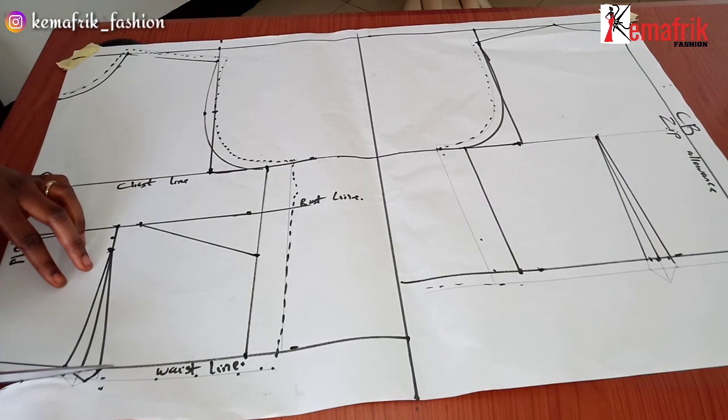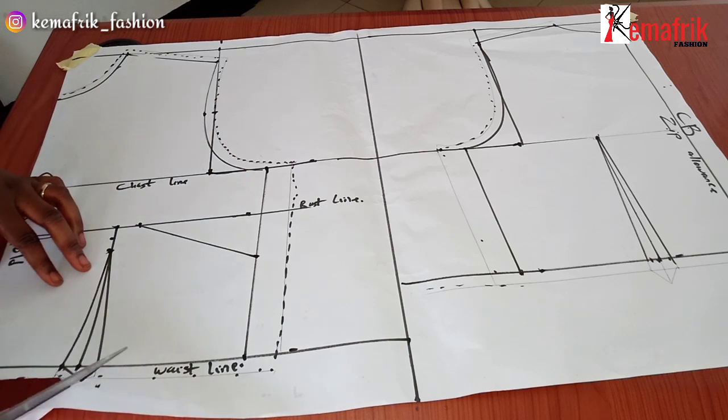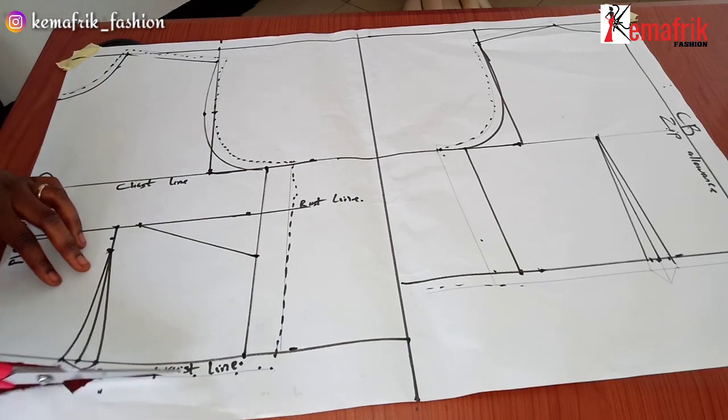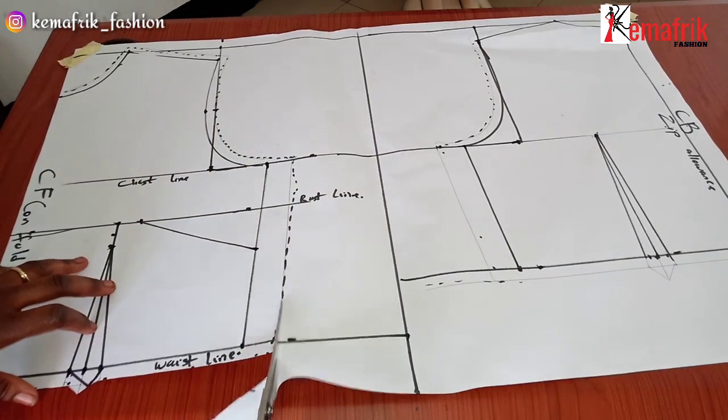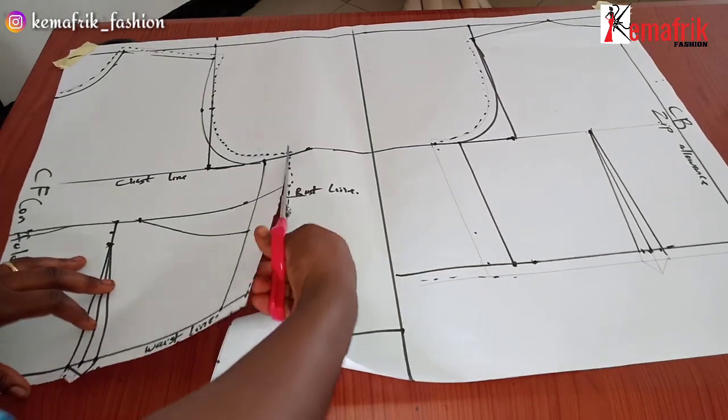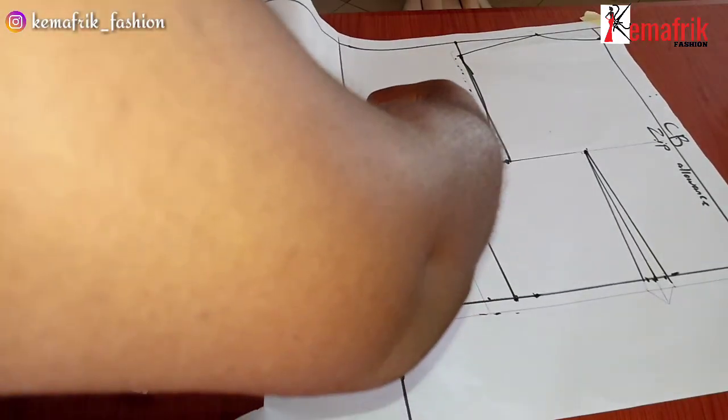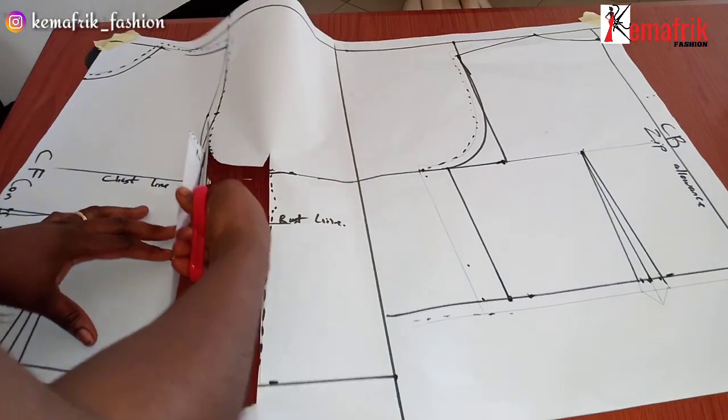So I'm cutting out my paper. I'm cutting out both the main piece with the allowances, both on the side, the armhole, neckline, the shoulder, and at the waistline as well.